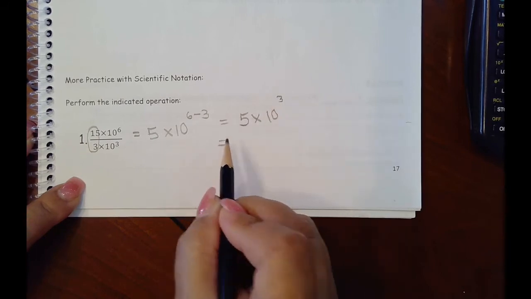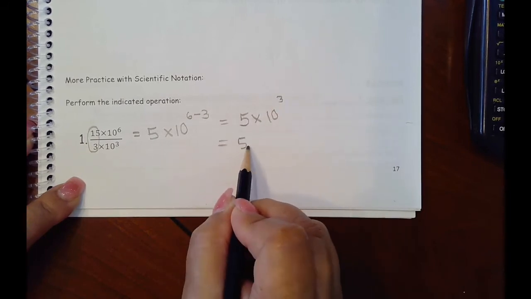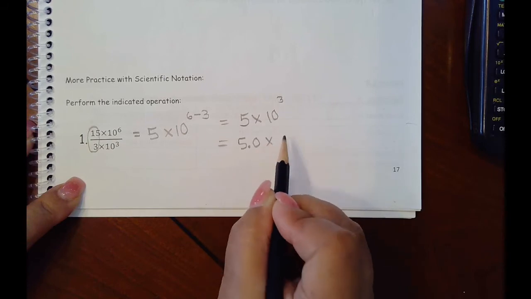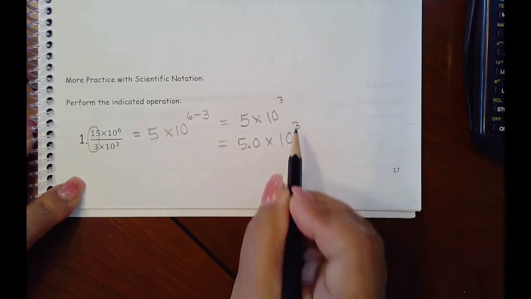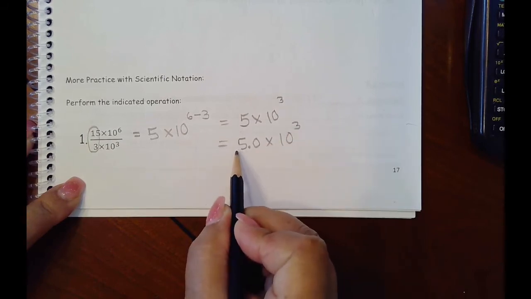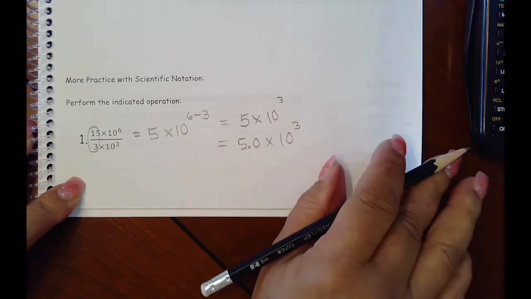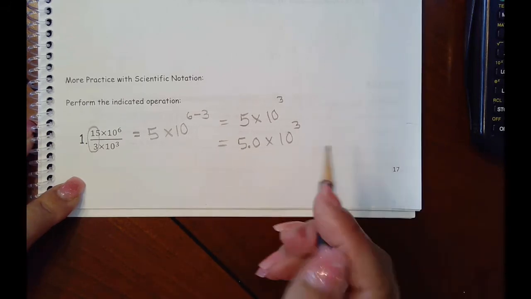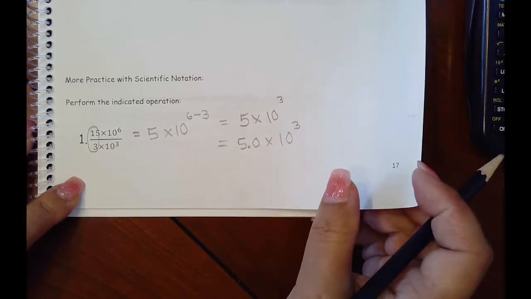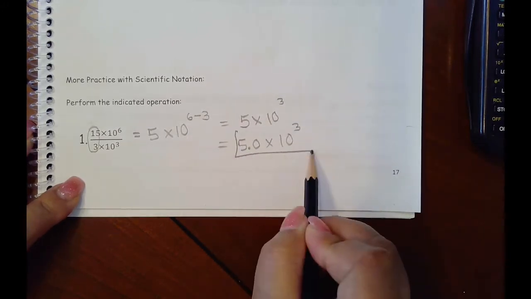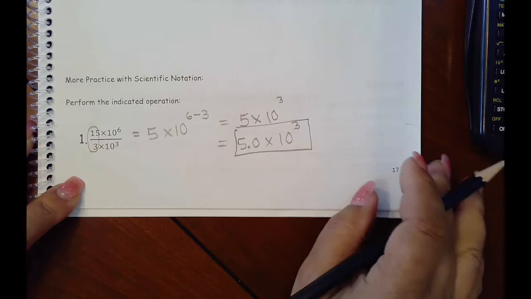This is already in scientific notation because 5 is the same thing as 5.0. And as long as you have just one number that's not a 0 on the left side of the decimal, that's scientific notation, with all the other numbers on the right side. And it's like that. So this is our final answer.